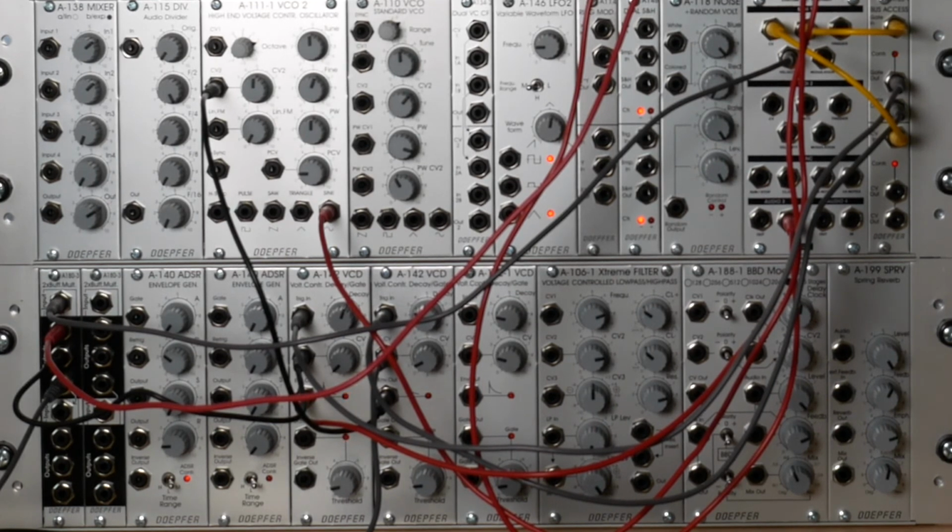Layering them up, yeah, you can have as many as you want, but if you multi-track record, you just record the same part again and again. It sounds like you've got more anyway. So instead of having 3 oscillators in a patch, I just have 2 and I record it twice and it sounds like 4, or record it 3 times and it sounds like 6.